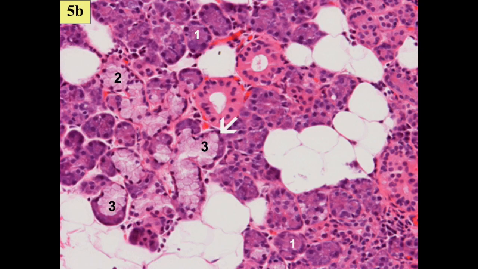In the second slide, B, you can notice the presence of mucoserous acini together with serous. The predominant type is the serous. We have some fat cells in the connective tissue. This is the submandibular gland of human.